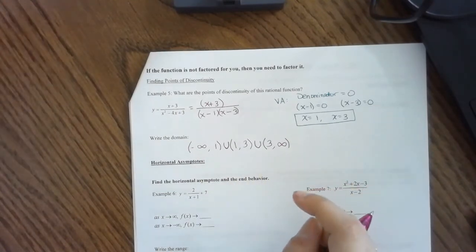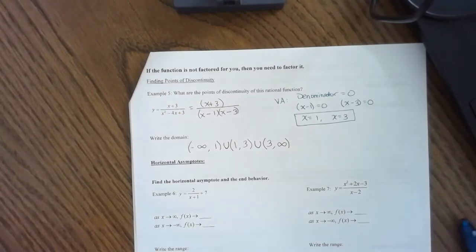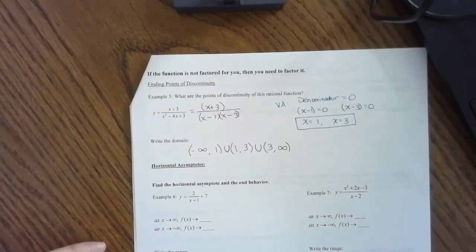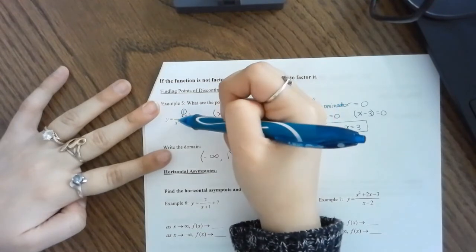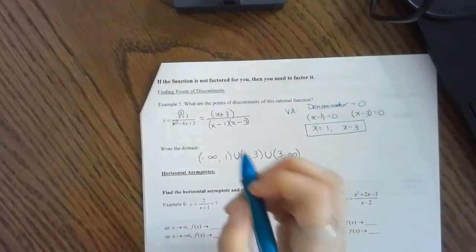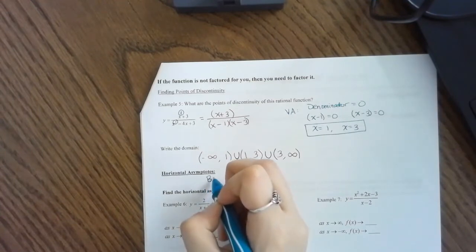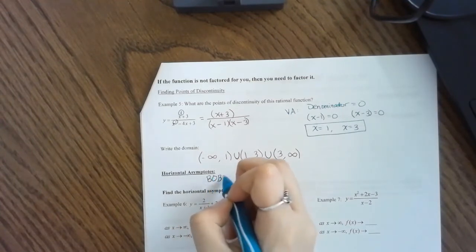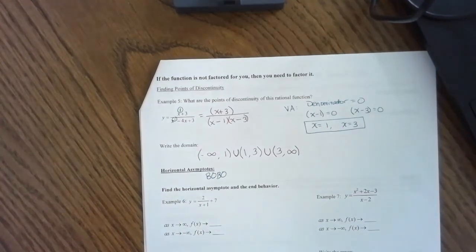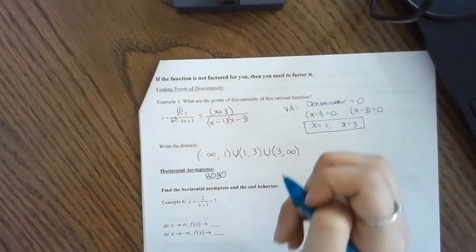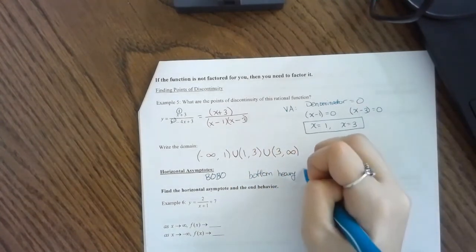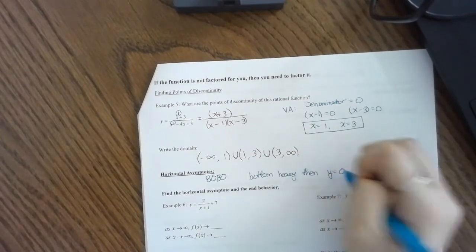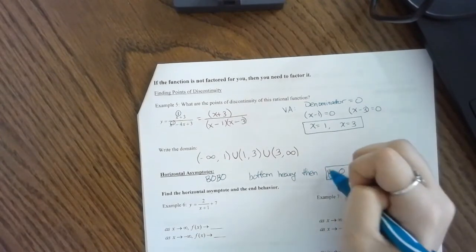Okay. Horizontal asymptote, that's when you reference your chart from last class, and we look at our highest degree on top and bottom. So I'm going to look at my highest degree here. It's a 1. And my highest degree is a 2. So this is bottom heavy, right? Mr. A says BOBO. So if it's bottom heavy, then our horizontal asymptote is always just y equals 0. Okay.